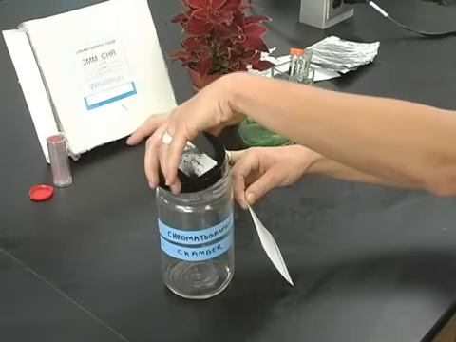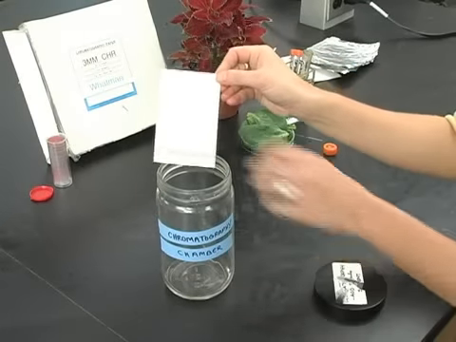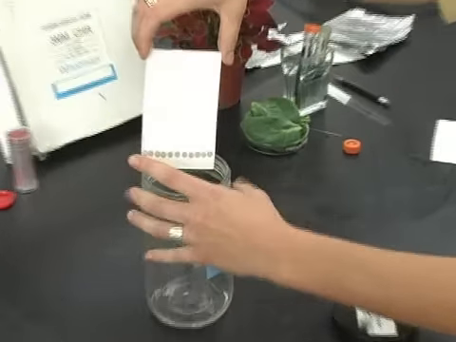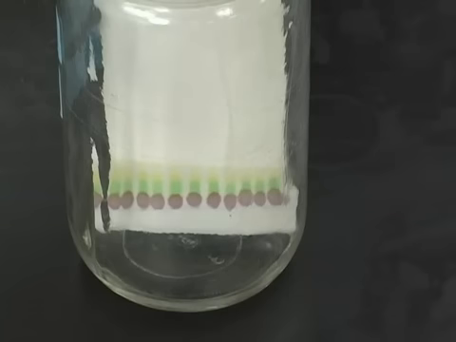When this is complete and your pigments have dried, carefully place the paper inside the chamber, making sure that your solvent depth in the chamber is below the pencil line. If it is too deep, remove some with a pipette until it is a suitable level. Replace the lid on the chamber and allow the solvent to move up the paper until it's within a few millimeters of the top. This will take about 10 to 15 minutes.